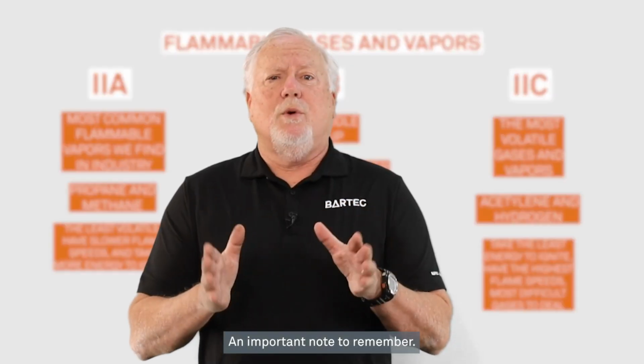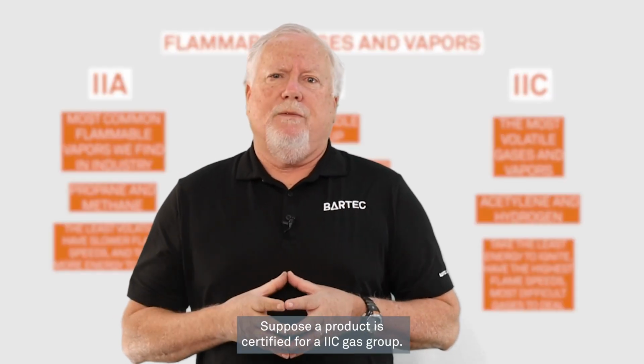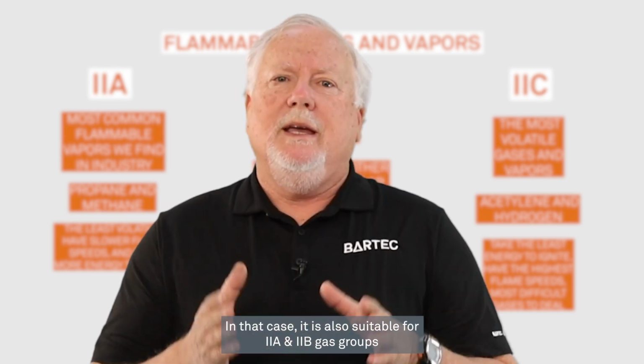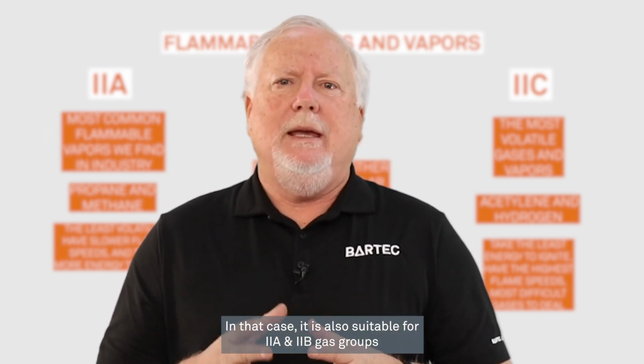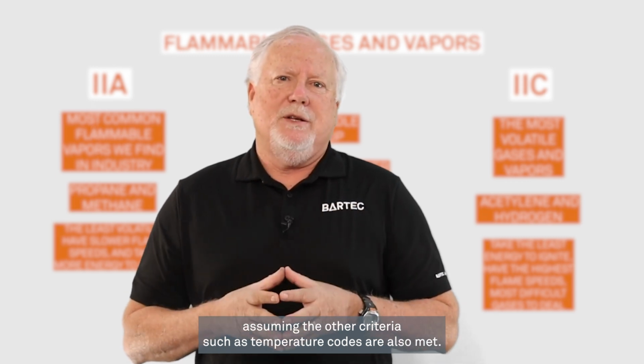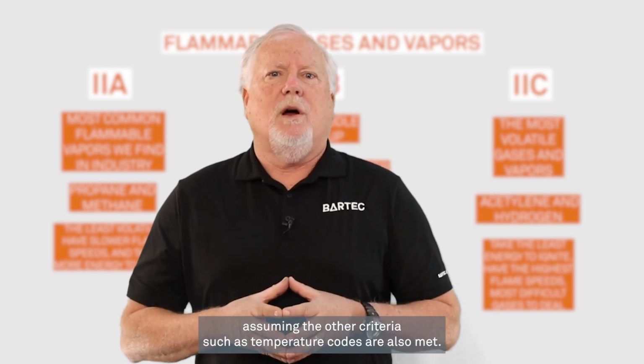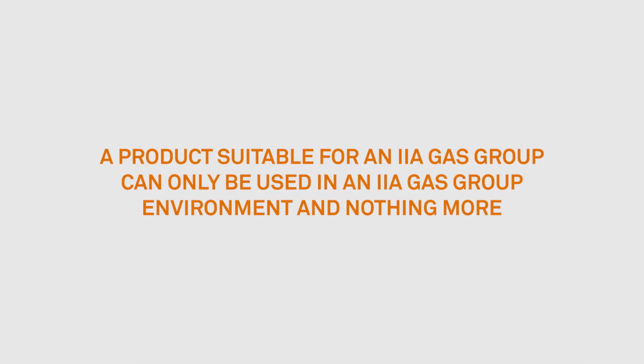An important note to remember: suppose a product is certified for a 2C gas group. In that case, it's also suitable for 2A and 2B gas groups, assuming the other criteria, such as temperature codes, are also met. A product suitable for a 2A gas group, however, can only be used in a 2A gas group environment and nothing more.